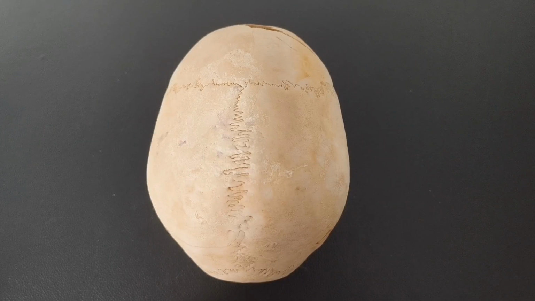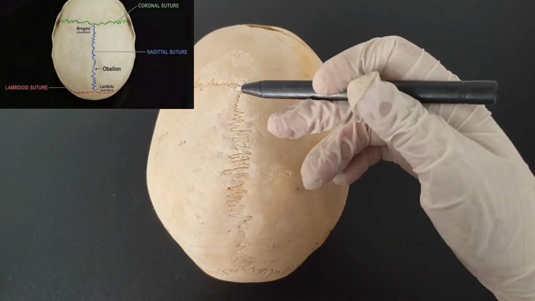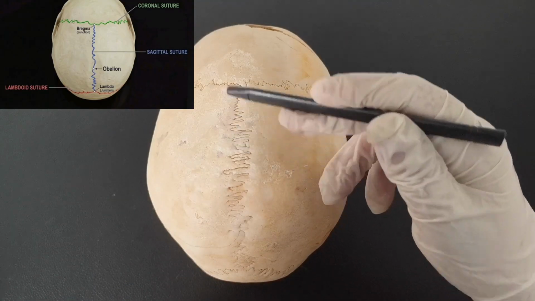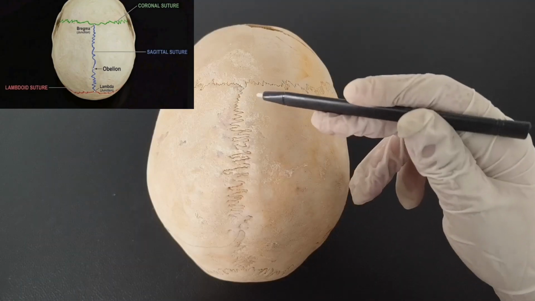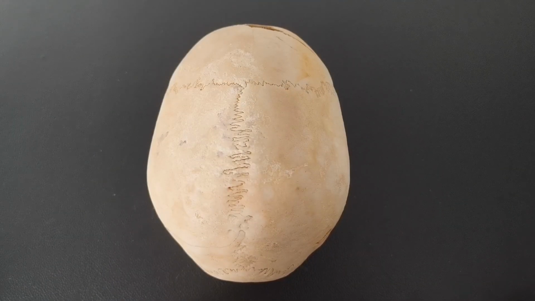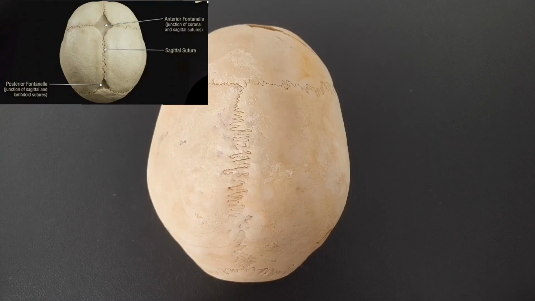The next important point is Bregma, which is the meeting point of the sagittal suture with the coronal suture, and this point represents the area of the anterior fontanelle. In the fetal skull, there is a membranous gap called the anterior fontanelle, and it gets closed by 18 to 24 months.